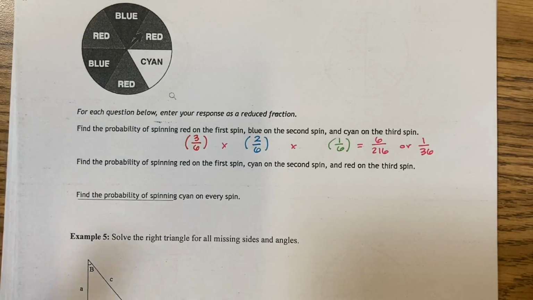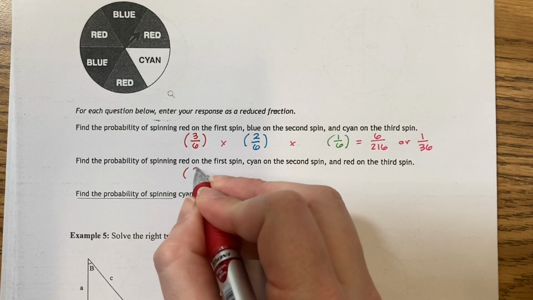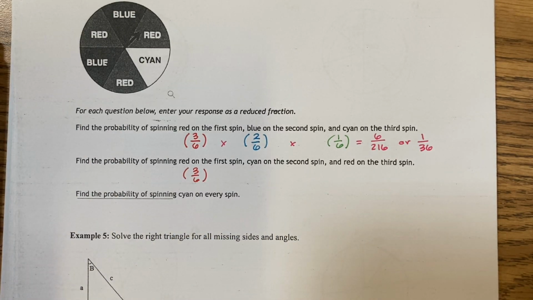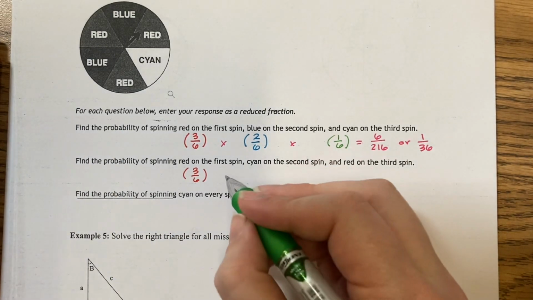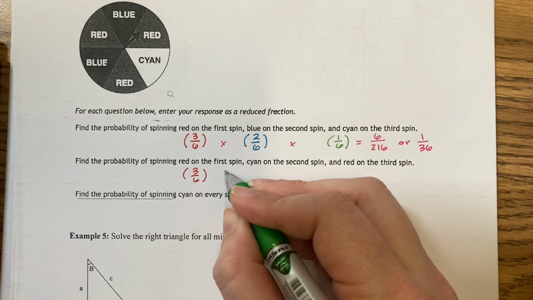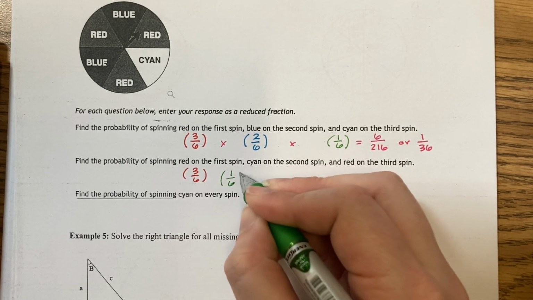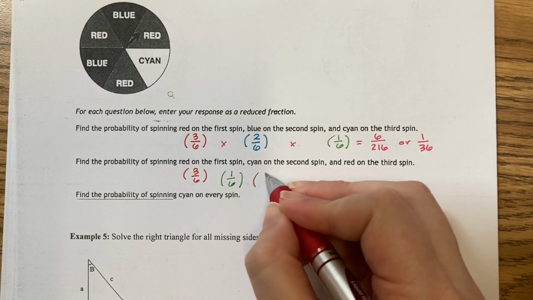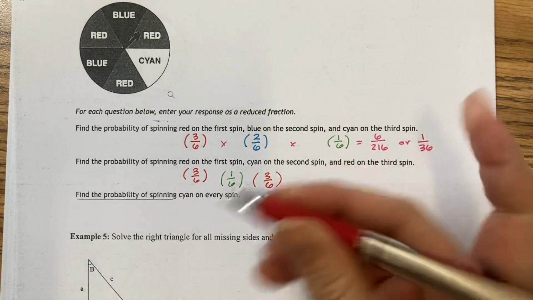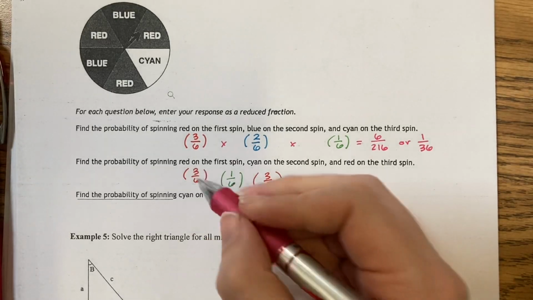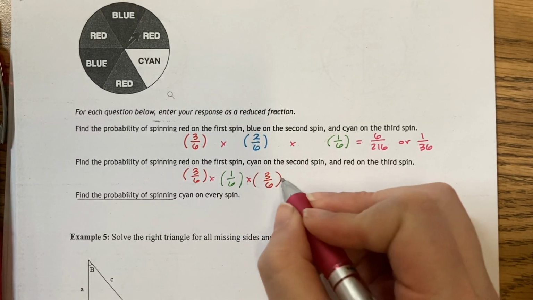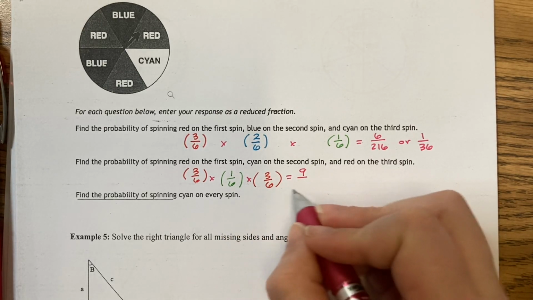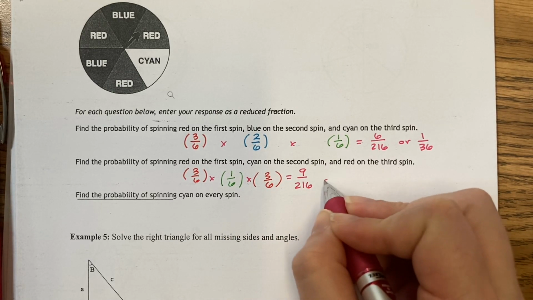What is the probability of spinning a red on the first spin, then the cyan on the second, and red on the third, so spinning a red again. I multiply my probabilities. 3 times 3 is 9. 6 times 6 times 6 was 216.